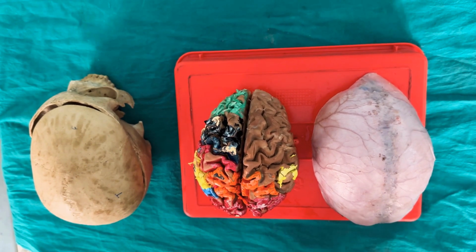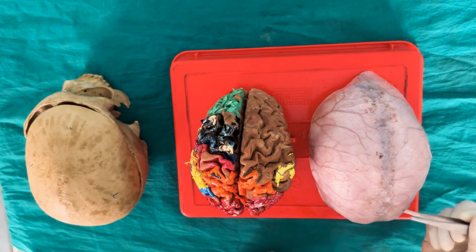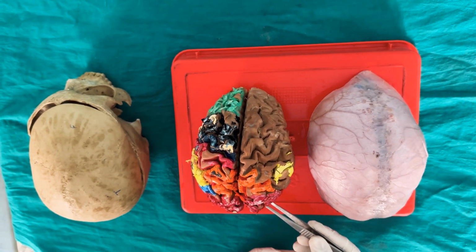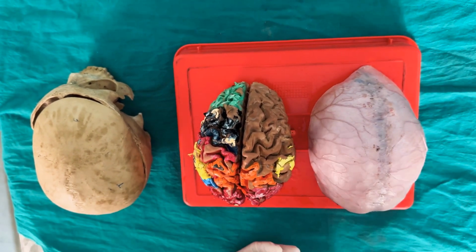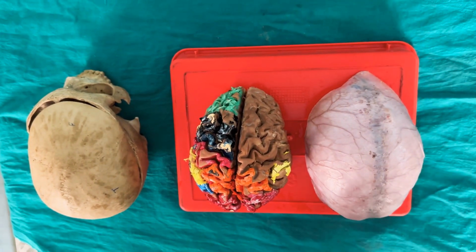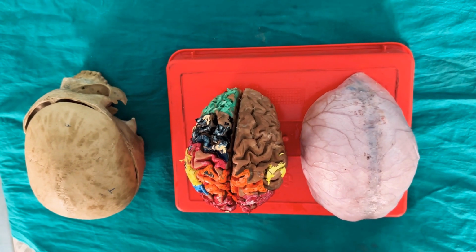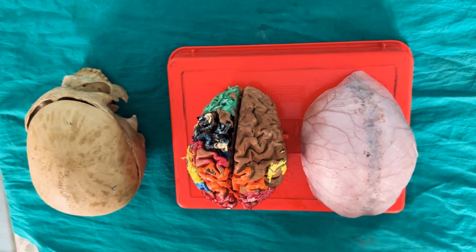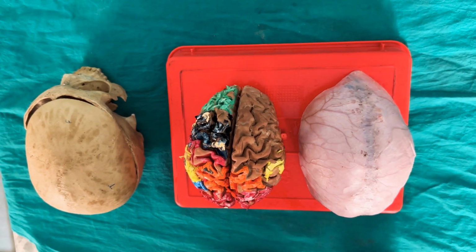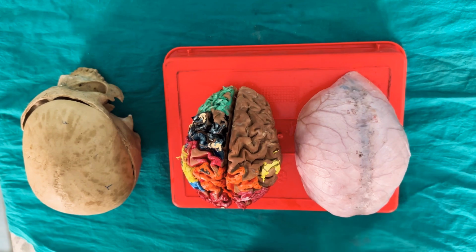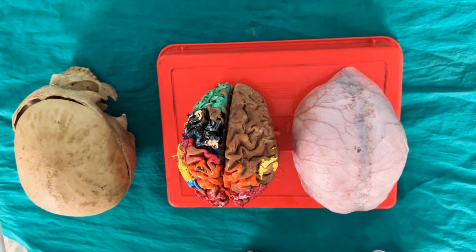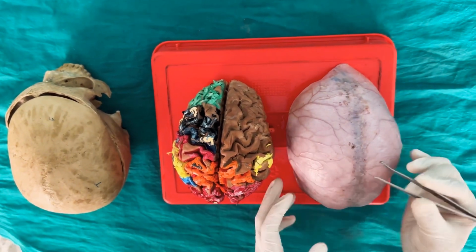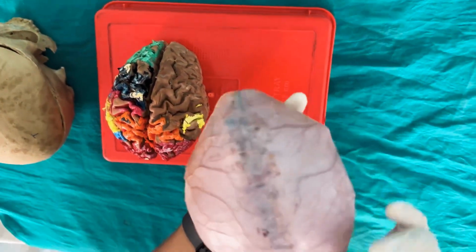So here with us you will have the meninges, the cerebrum along with the cerebellum and the skull. The meninges is the covering of the brain, which is composed of three layers. What are these three layers? The dura mater, the arachnoid mater and the pia mater. The dura mater is further divided into two parts: an outer periosteal layer and an inner meningeal layer. So this is the covering of the brain.